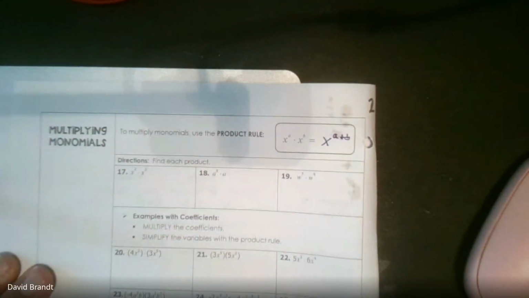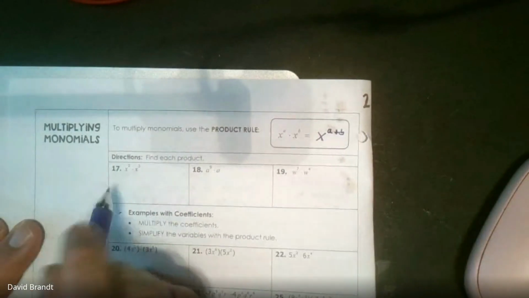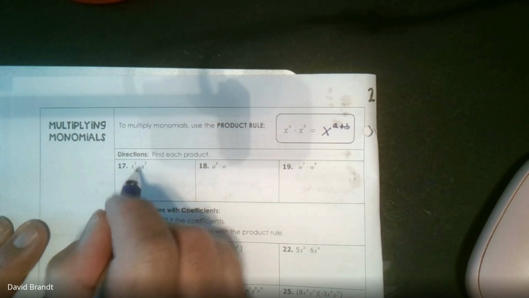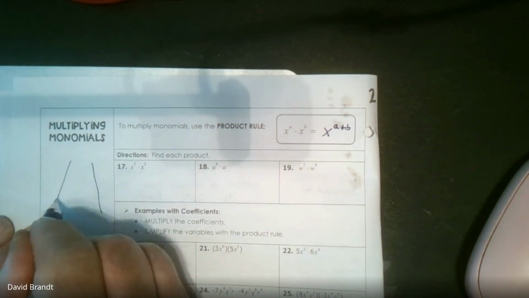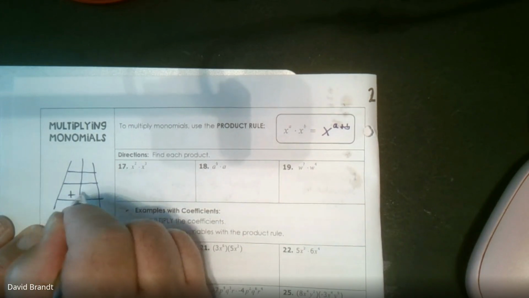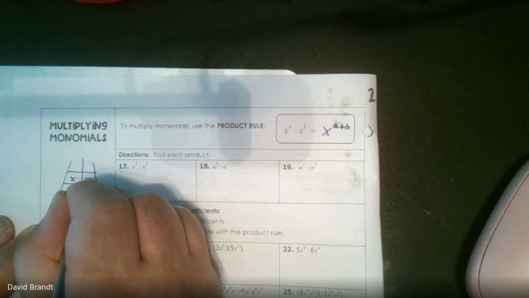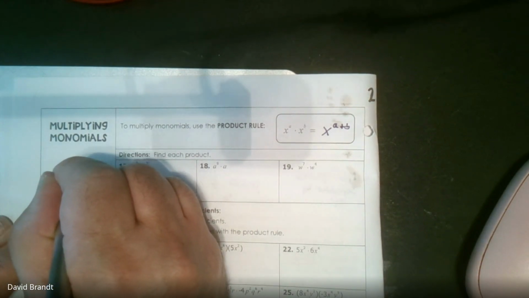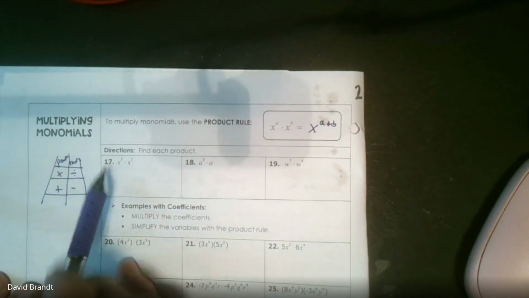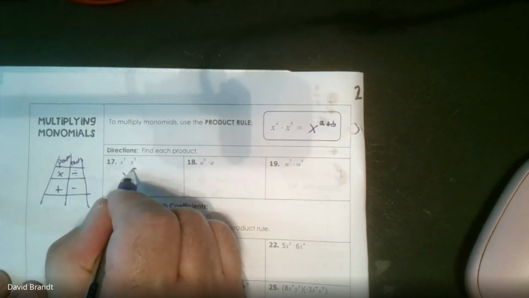So, for example, number 17, x squared times x cubed. I might draw the ladder right here with symbols. You have add and subtract, multiply and divide, and then powers and roots. It's going to be a while before we get to that. But here, when you multiply, what's below multiply, you add. So that's going to be x to the 5th.